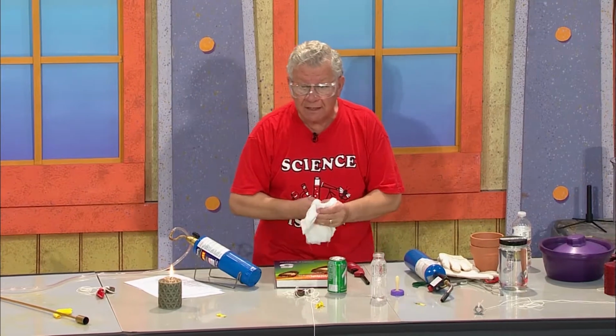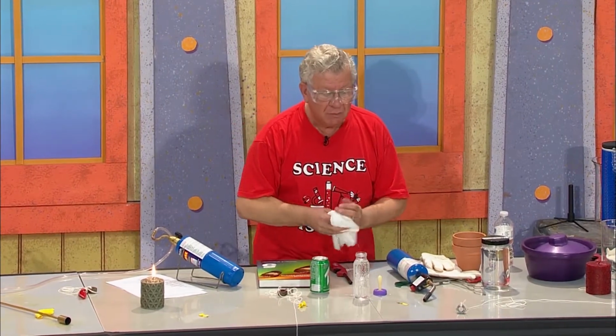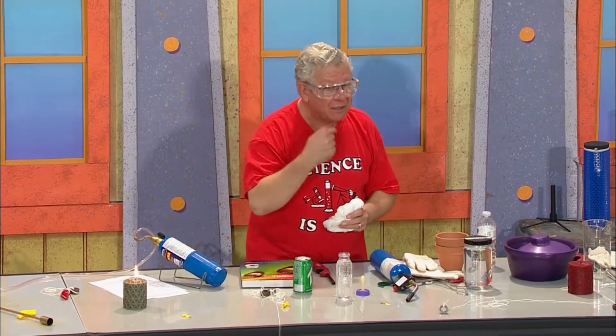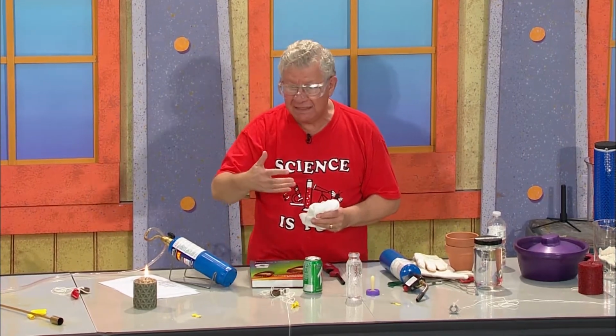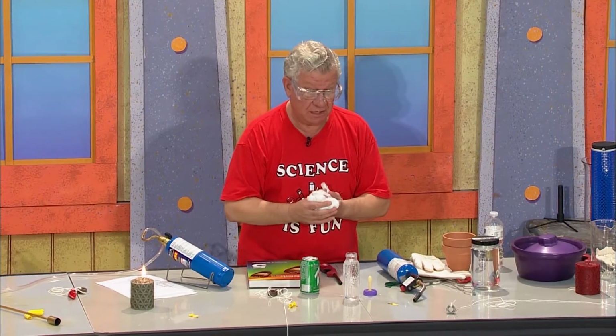Why does it go flat? Because there's no more carbonation in it, right? And it doesn't taste as good. Well, why do we like carbonated beverages? We like them because when we put the liquid in our mouth, the tiny gas bubbles come out of the liquid and tingle us under the tongue and give us a very pleasant sensation.